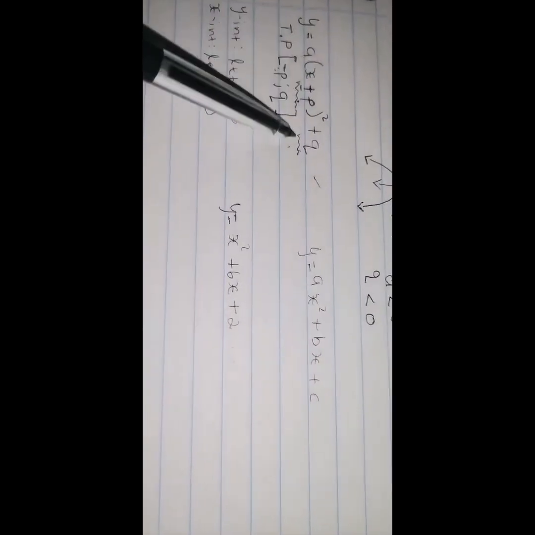Now suppose we have a function y equals x squared plus 6x plus 2. Let me show you how to complete the square in this case. You want this equation to be transformed into the other form. So let's show you right now. You have this function x squared plus 6x plus 2. There's a method we use called the trinomial method.